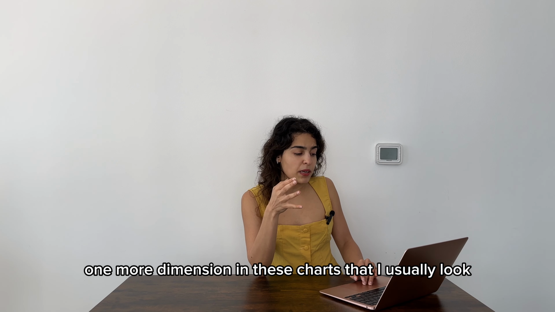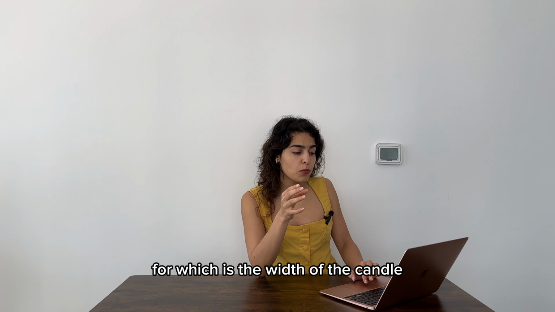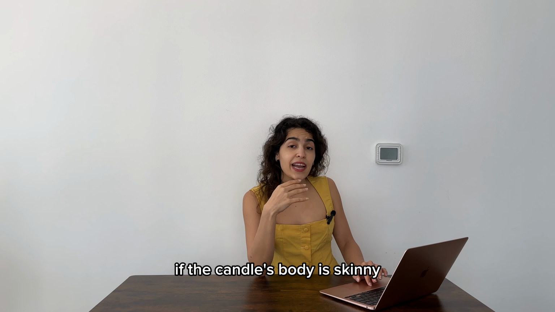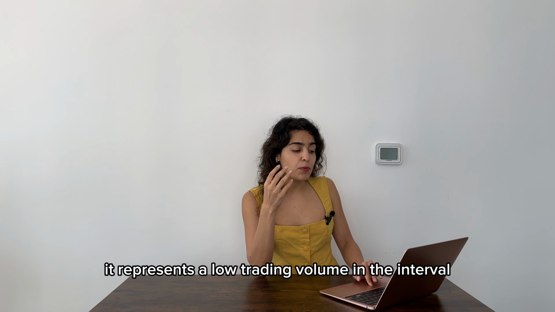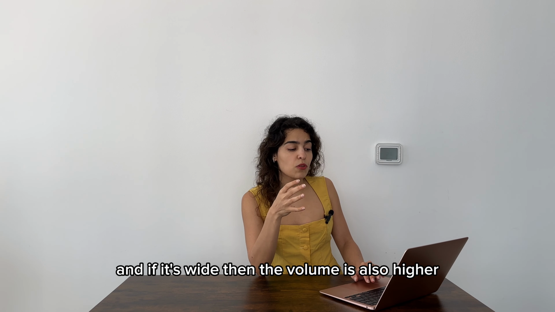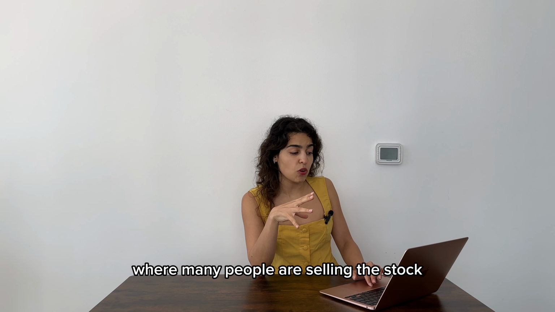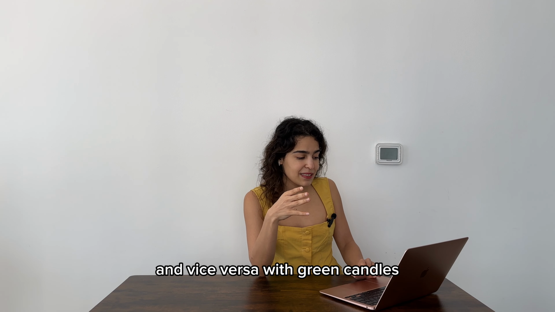Now there's one more dimension in these charts that I usually look for, which is the width of the candle. It represents the trading volume. If the candle's body is skinny, then it represents a low trading volume in the interval, and if it's wide, then the volume is also higher. Also, a red candle with a white body indicates a price drop where many people are selling the stock, and vice versa with green candles.